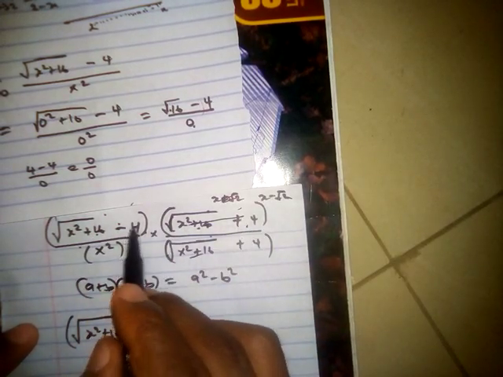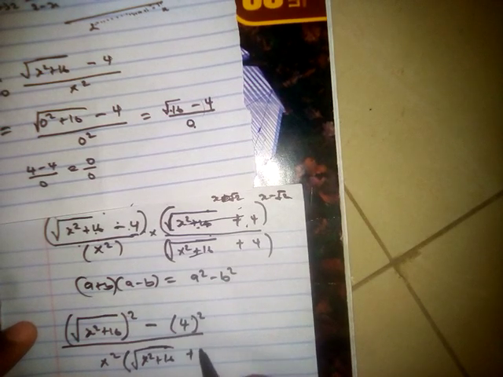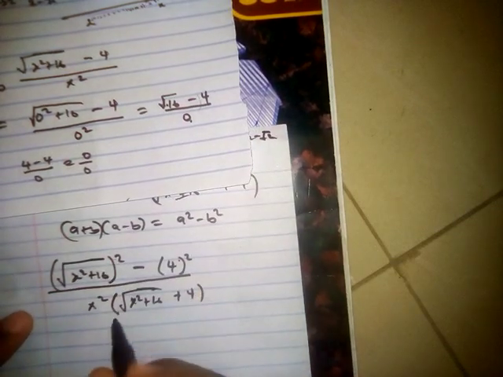The only difference is the sign, and they are multiplying themselves, all over x squared times root x squared plus 16 plus 4.